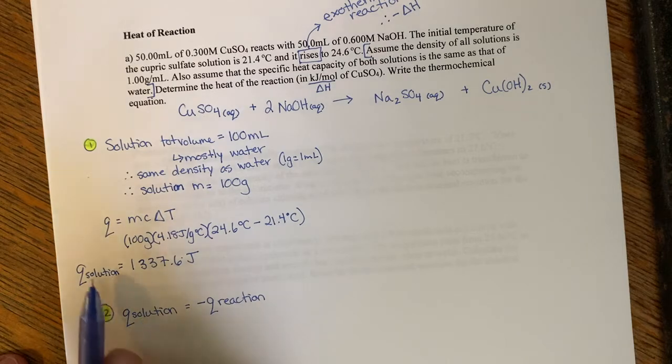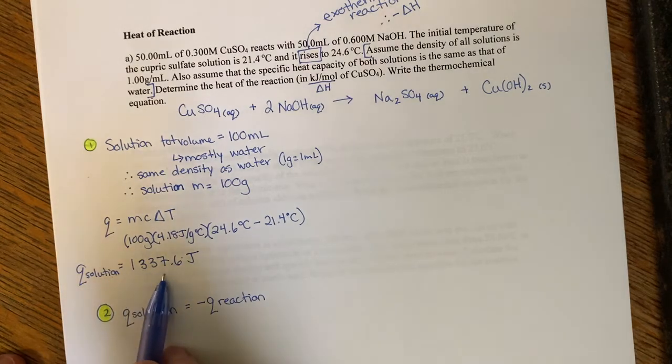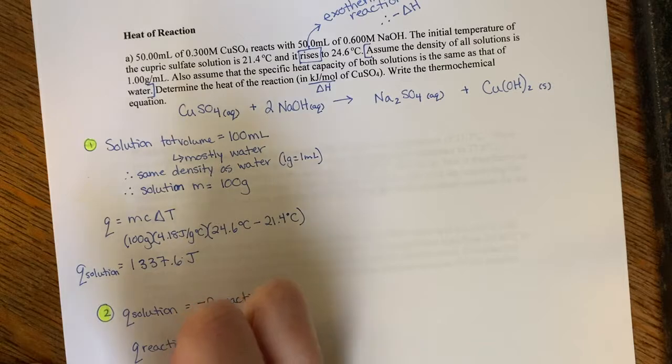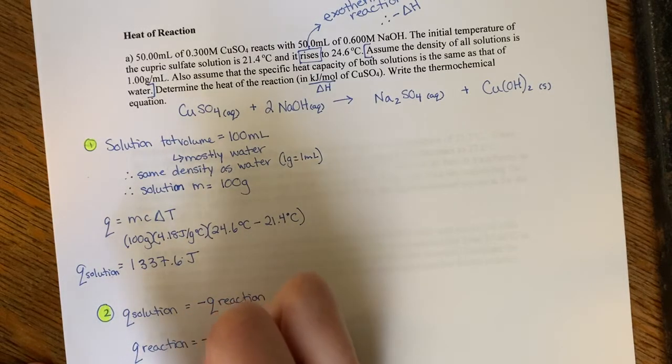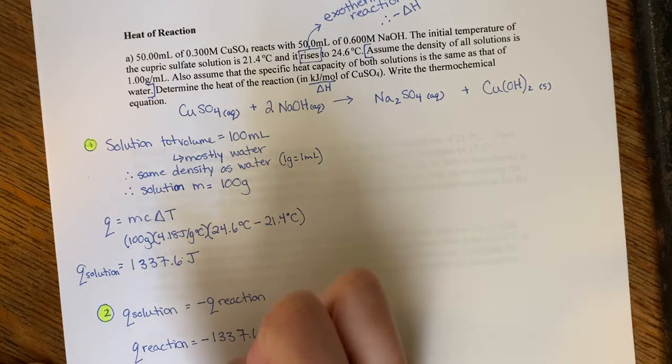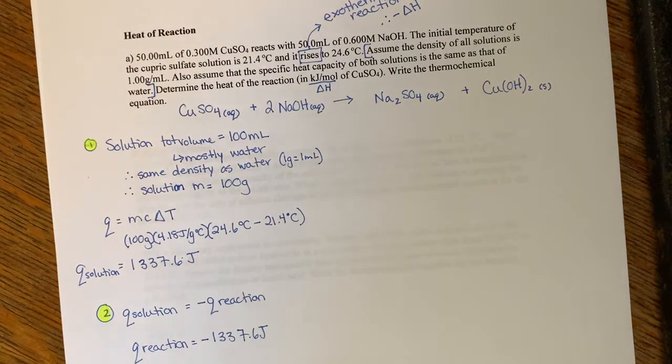We know Q of the solution is 1,337.6 joules, which means that Q of the reaction is equal to negative 1,337.6 joules. So really you're just changing the sign. If the water is heating up, okay, that means that your reaction is releasing heat.